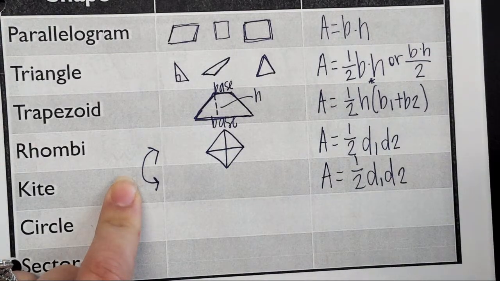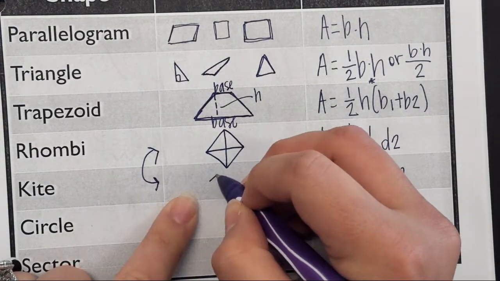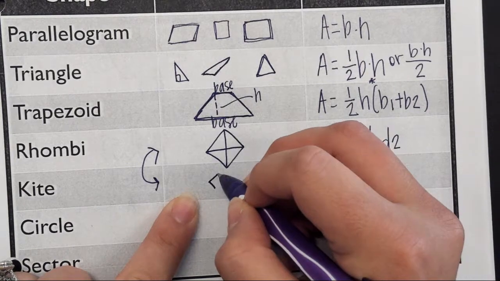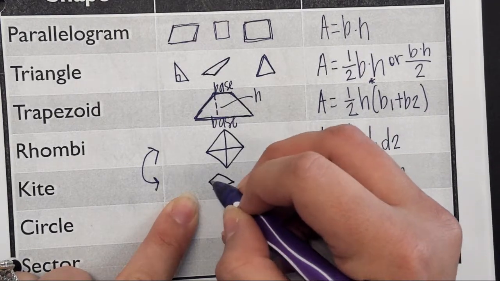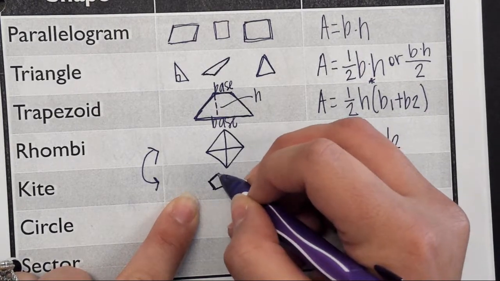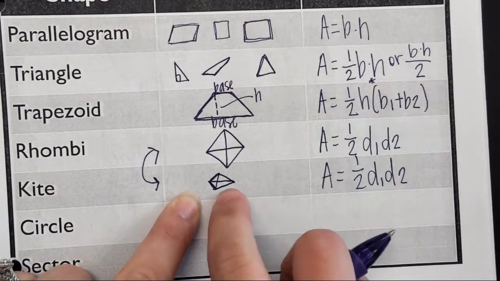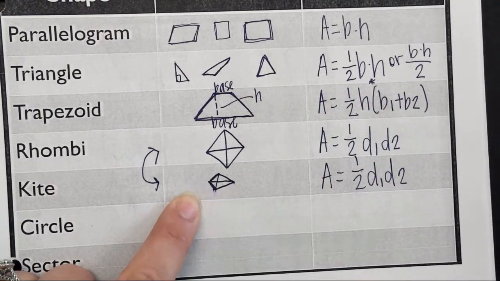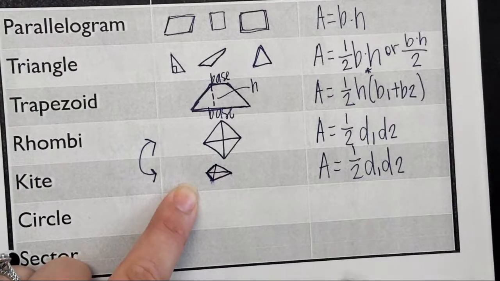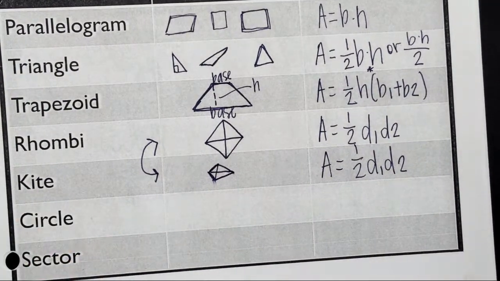Now this is especially when I'm bad at drawing. Kites, one of their ends is longer than the other. Oh, that's not terrible. You see how these two ends are longer than those two? Kind of? If you want a better example, you could look into your notes.